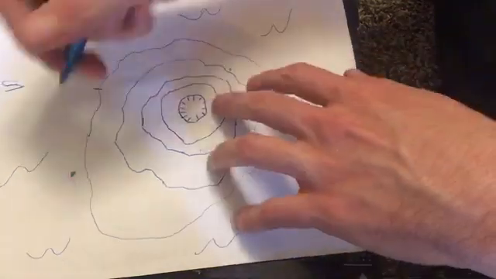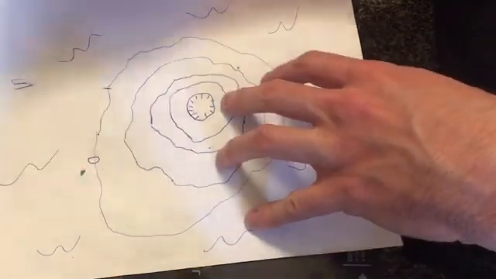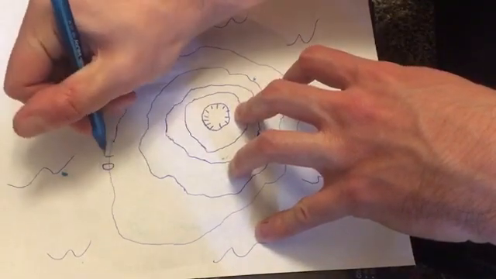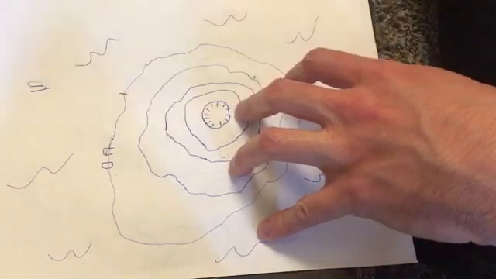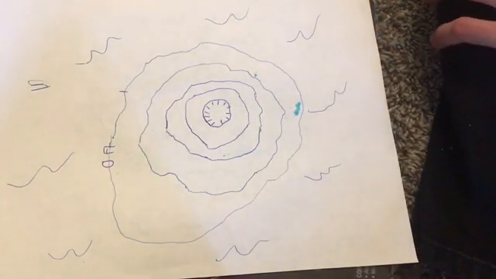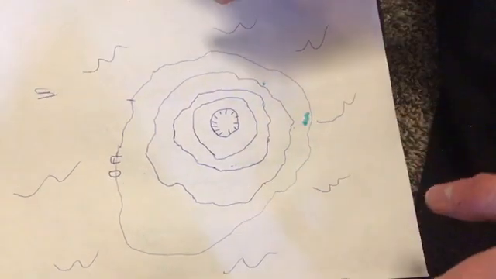Now, so again, let's say this is 0 feet above sea level. 0 feet. Make sure you include your units. A lot of y'all did not include your units on your assignments today. Of course, the assignment. Make sure you do that.